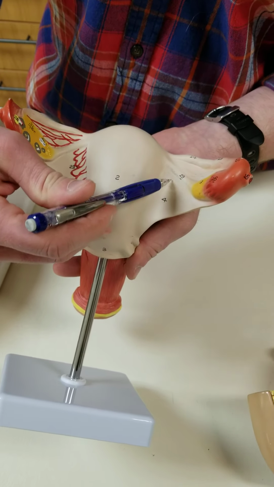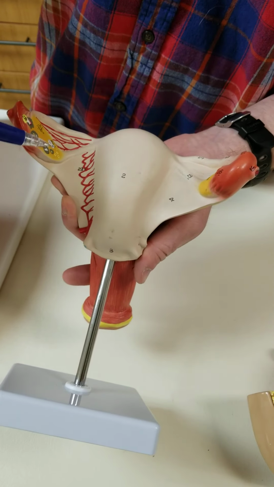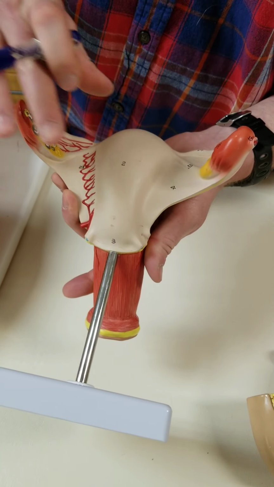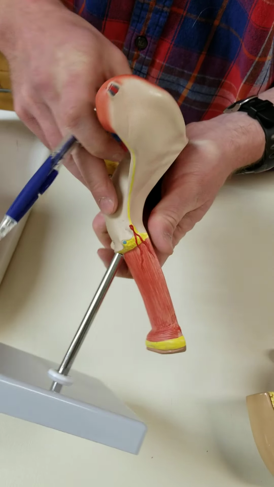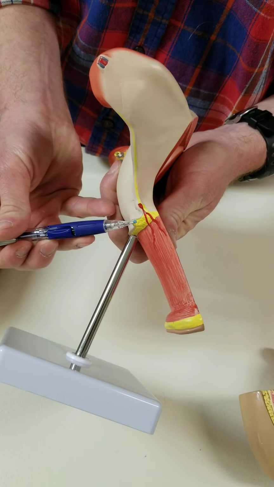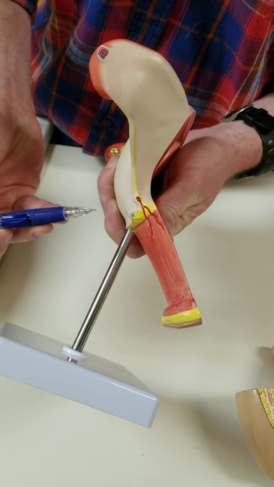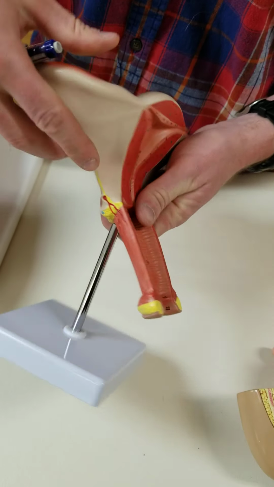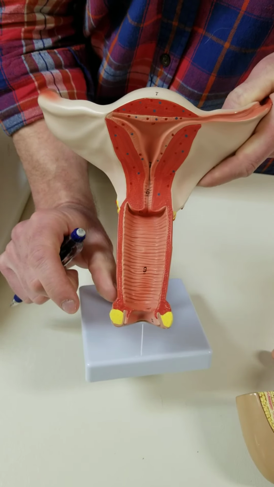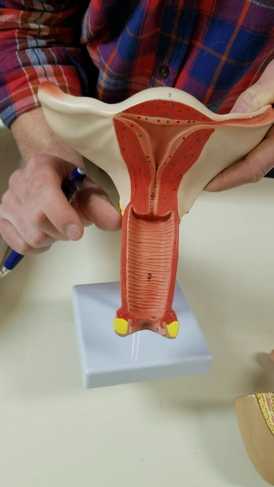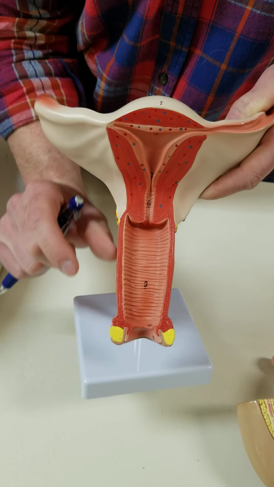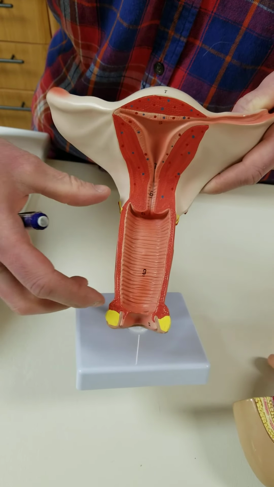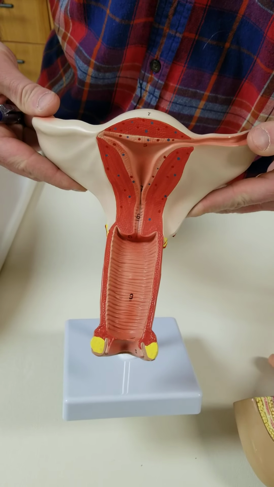We'll be able to see that on another model. Aside from that, down here would be a uterosacral ligament. So it's going to go from the uterus to the sacrum. And then on either side of the vaginal canal, going down like this, would be a transverse ligament that's going to kind of hold that in place within the body.